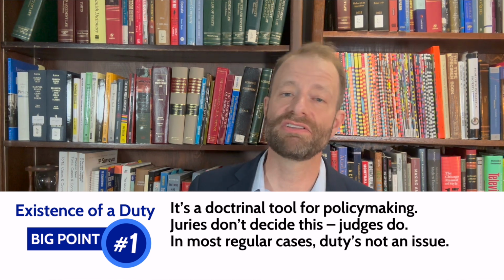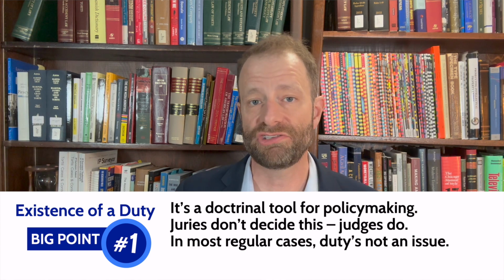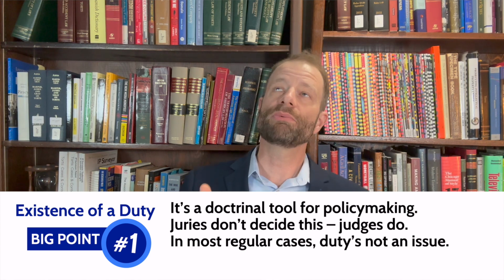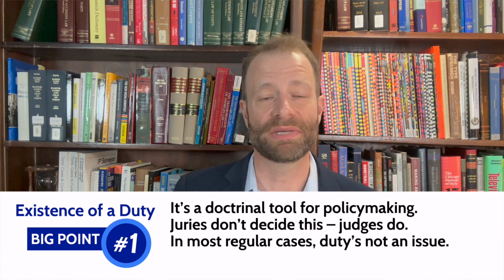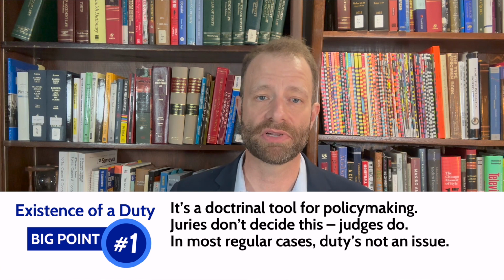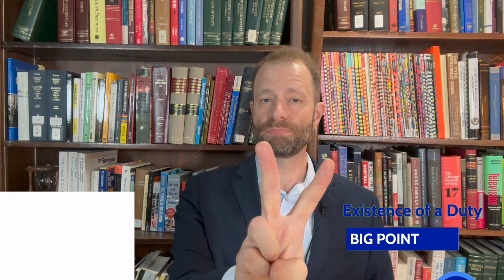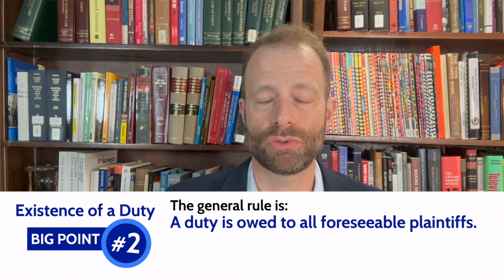That's one of the most confusing things about it for students, is that it's just really a non-issue in almost all cases. But we need a duty of care if we're going to have something to breach. That's the second element, and there usually is a big argument over whether or not the defendant breached their duty of care. Second big point about existence of a duty of care is the general rule.